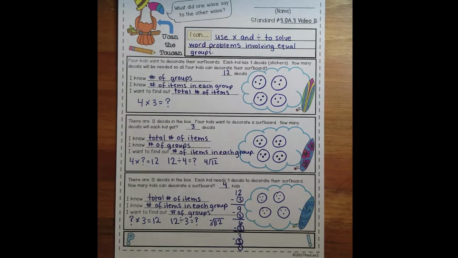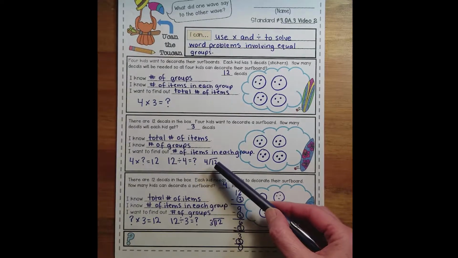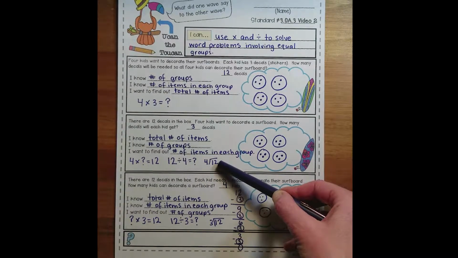Hey guys, it's time to reflect. And you know what UCan was just telling me? That he's feeling a little confused about something. He has a wonder. Maybe you have this same wonder too that you might want to write down in the wonder box at the bottom. He's wondering where you write your answer in a problem that looks like this. Where do you put that part that you don't know?